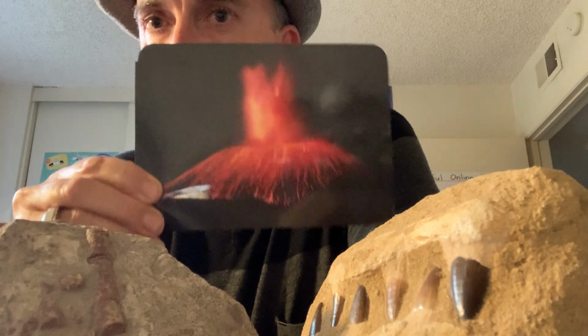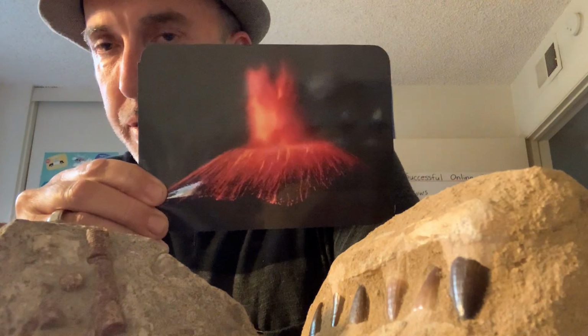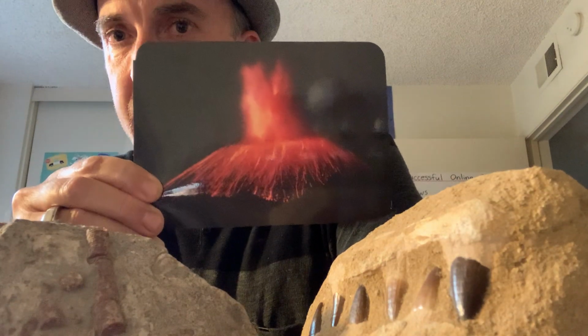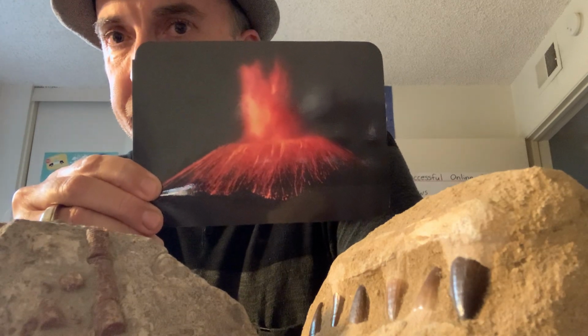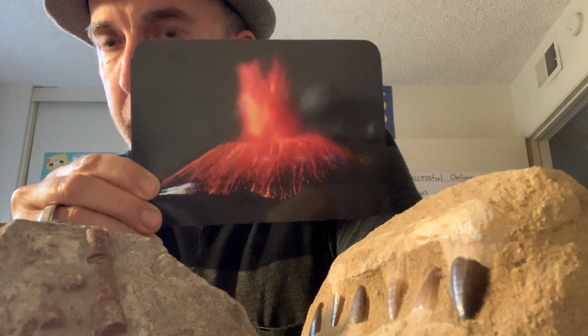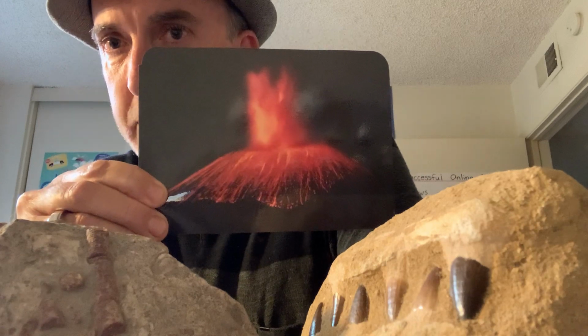This is a very common rock. This is the most common rock found on Earth. And they all come from volcanic activity like you see right here. A volcanic eruption and lava flows. Those create lots of igneous rock, okay? Let's take a look at some igneous rock.